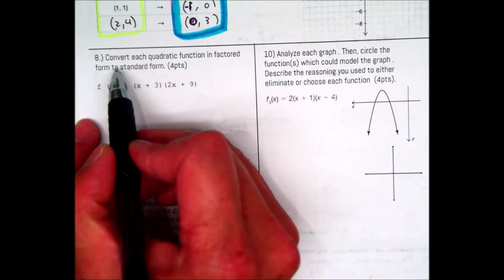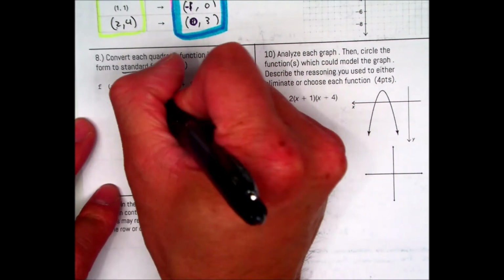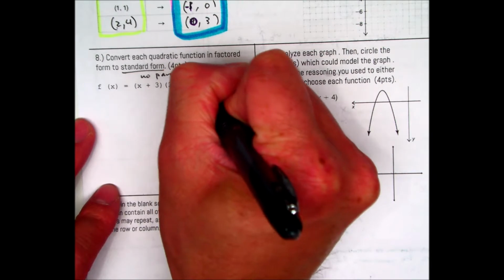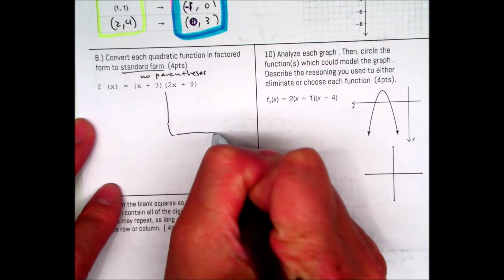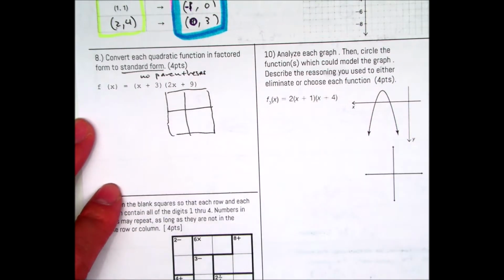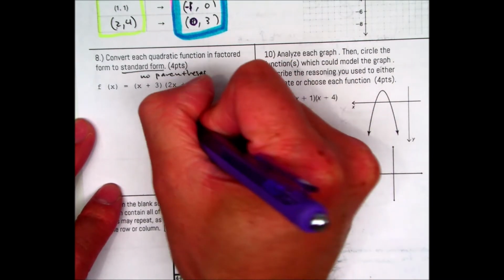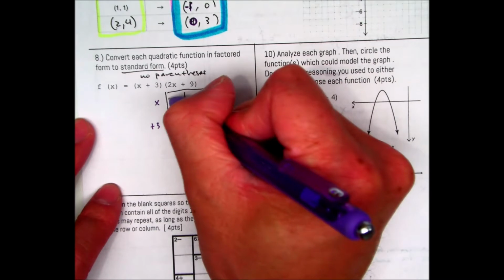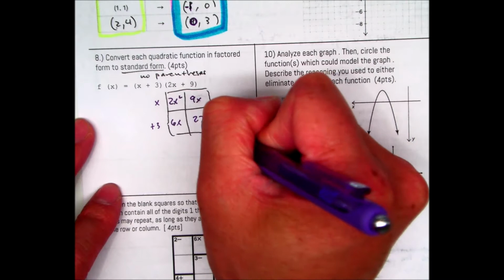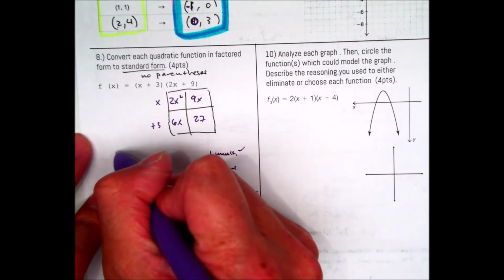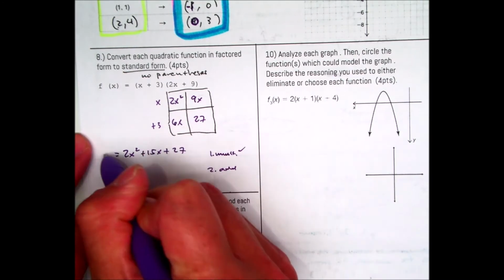Question number 8, convert each quadratic function in factored form to standard form. So standard form basically means no parentheses. And then I would just use the box method. Same thing as FOIL. You're going to multiply, and then you're going to add. This is x plus 3. You're going to multiply: 2x squared, 9x, 6x, and 27. So then I just combine like terms. I get 2x squared plus 15x plus 27 is my correct answer.